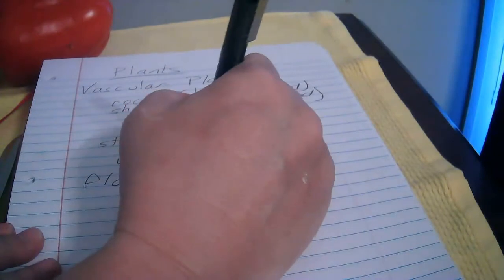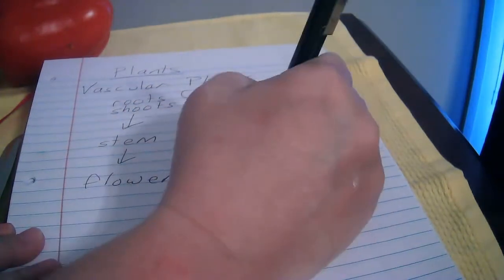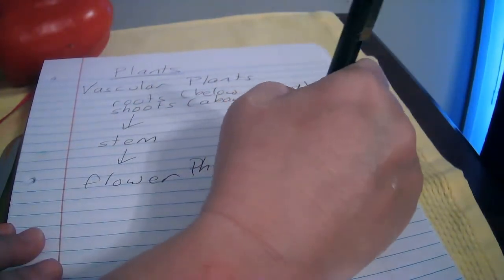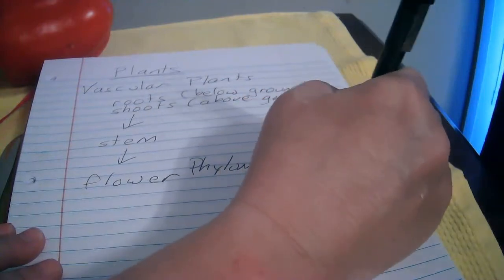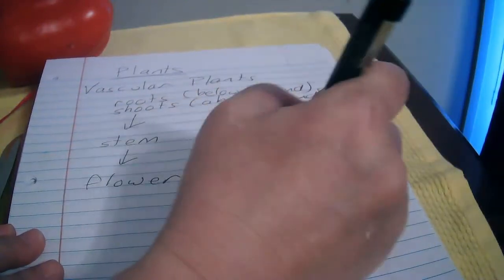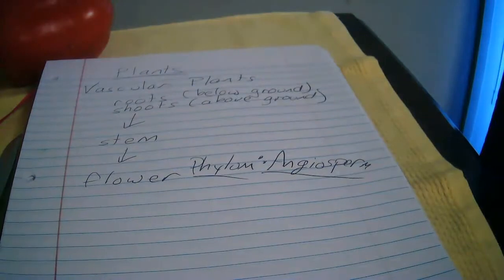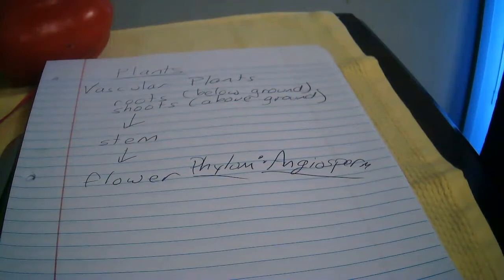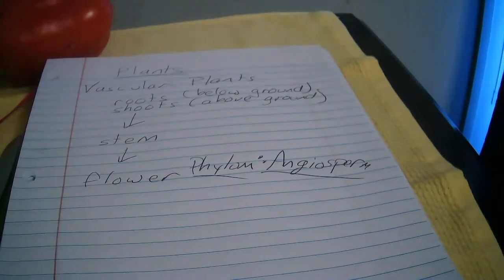It is in the phylum Angiosperm. And most plants are angiosperms. Okay? So, this lab is on the phylum Angiosperm, and we're doing the lab on flowering plants. Now, the next thing is that we're going to talk about the parts of the flower.